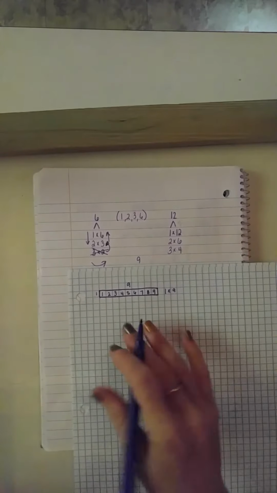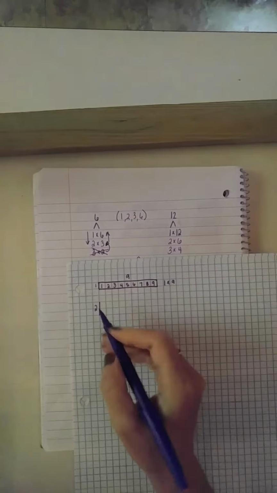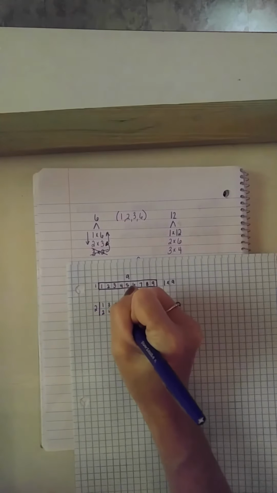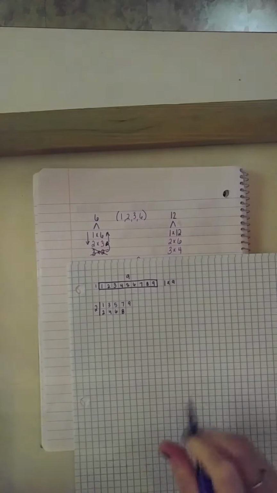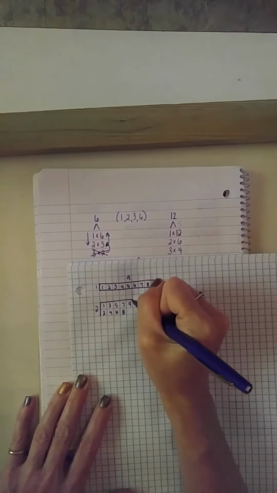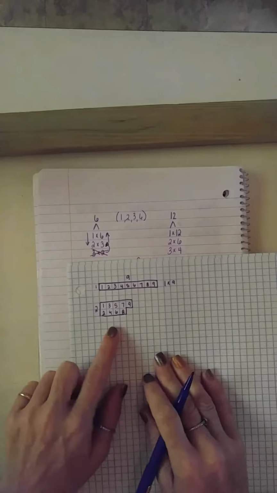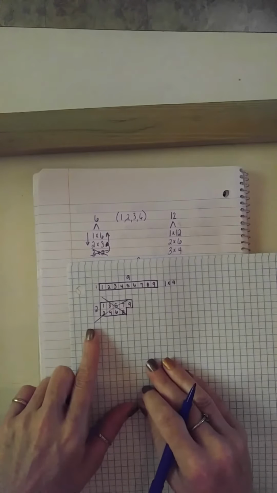That's how this works. Now I'm going to try 2. So this is 2, and I'm going to label 1, 2, 3, 4, 5, 6, 7, 8, 9. I'm going to draw around all of my numbered boxes. And as you can see, this does not make a rectangle, so 2 is not a factor of 9.